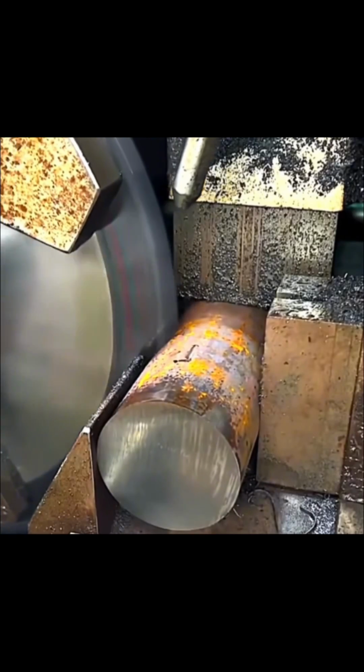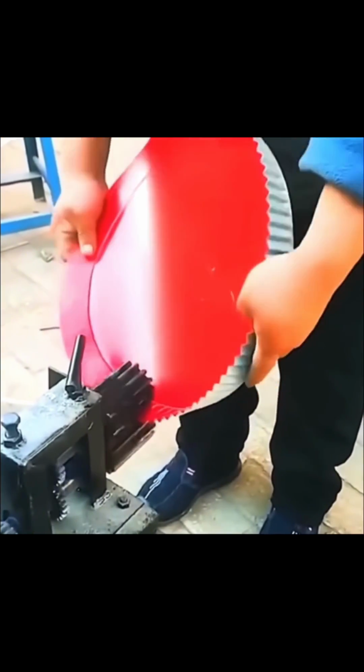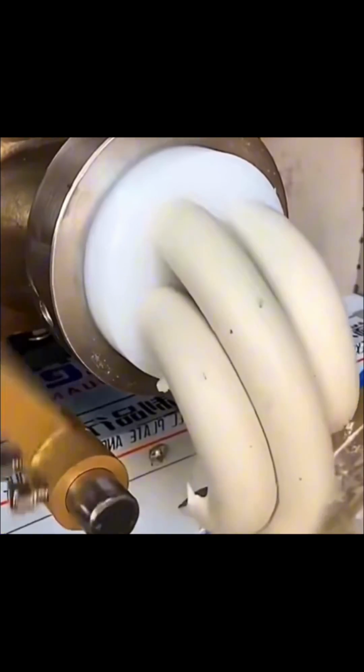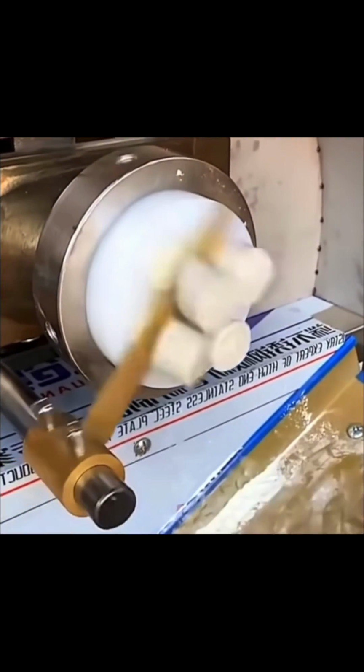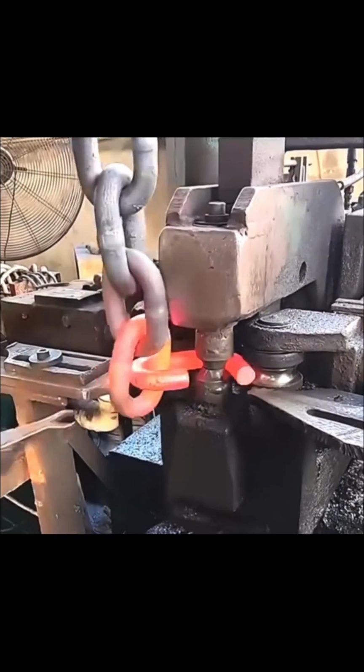Thick steel is cut effortlessly. The process of making water jugs.